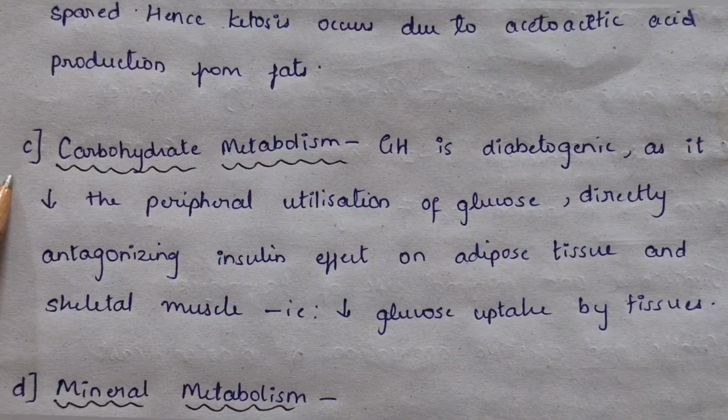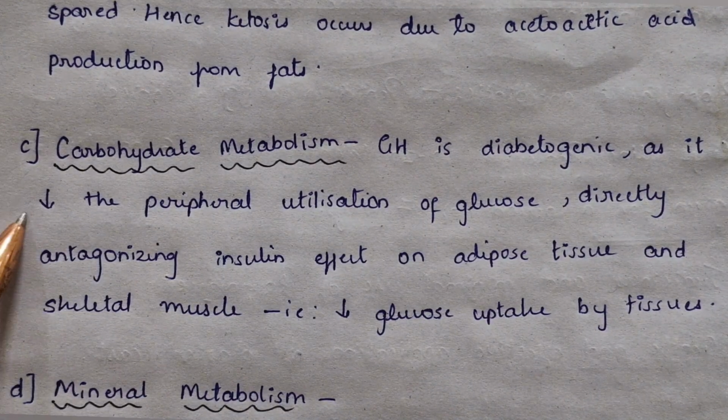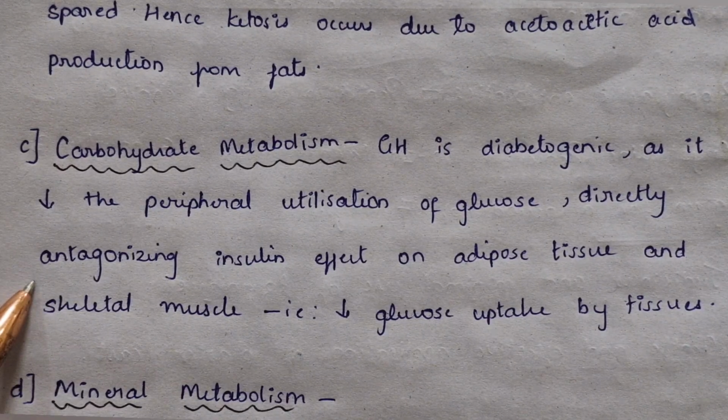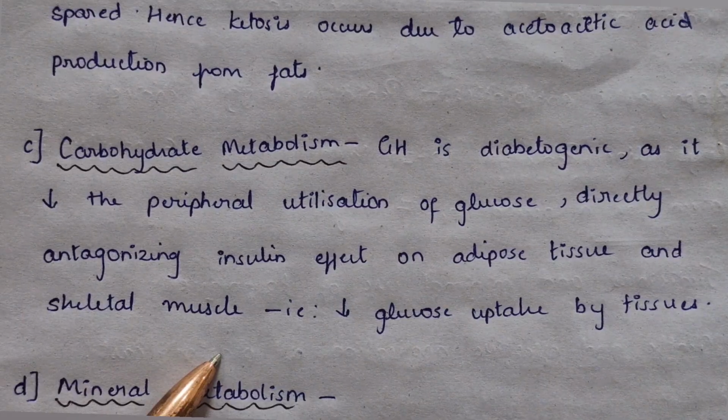Effect of growth hormone on carbohydrate metabolism. Growth hormone is diabetogenic as it decreases the peripheral utilization of glucose, directly antagonizing the insulin effect on the adipose tissue and skeletal muscle. That is, it decreases the glucose uptake by tissues.